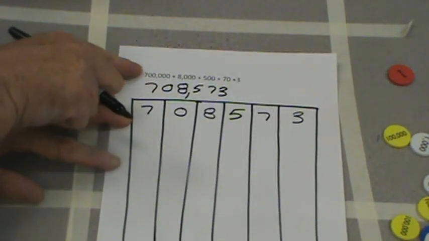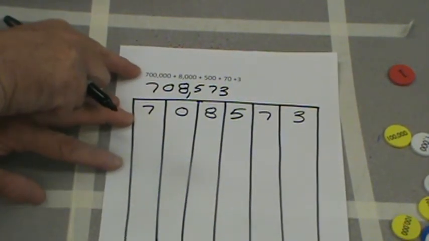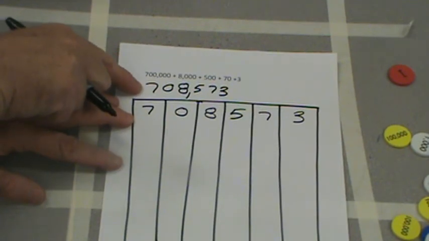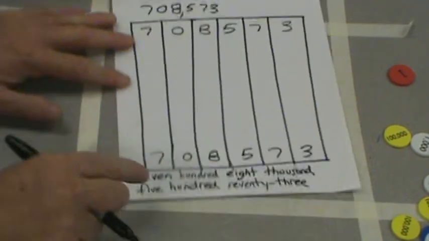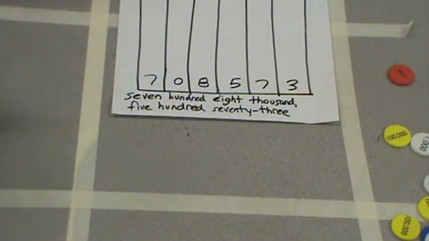Let's go back again. This is called expanded. This is called standard. And this is called word.